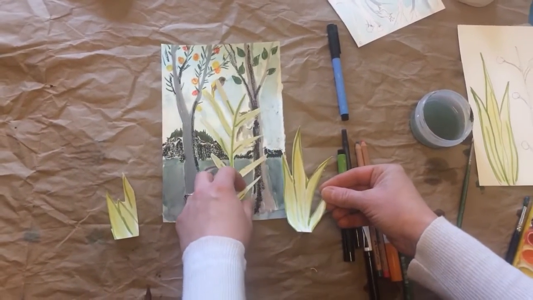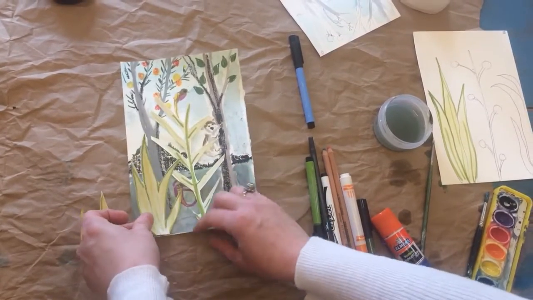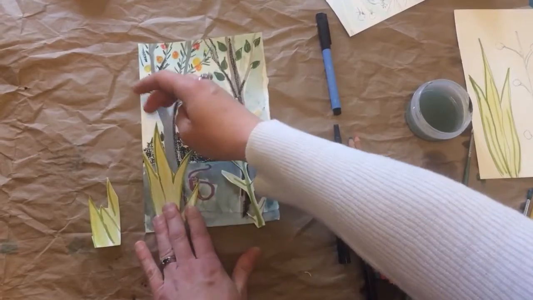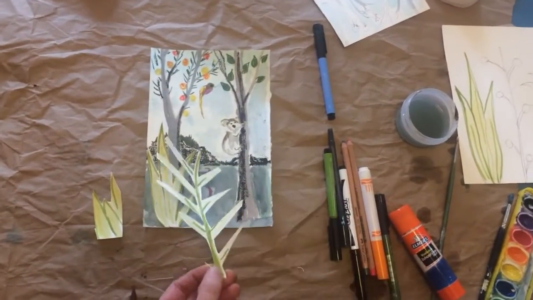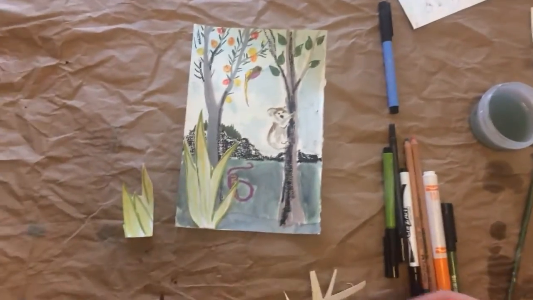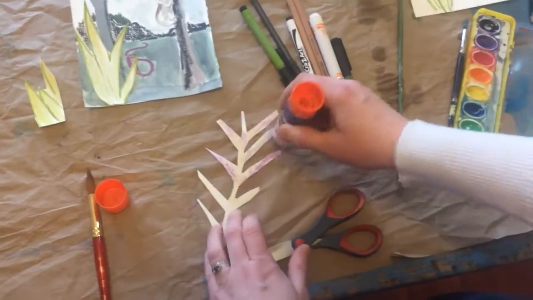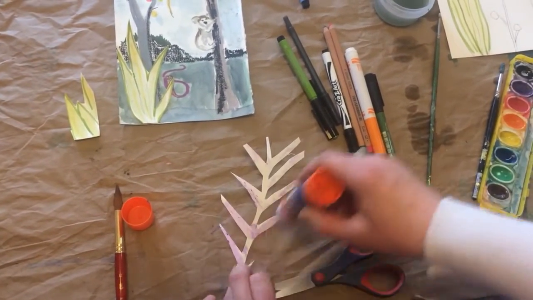I kind of wanted my koala bear to sort of hide back there. And I wanted my snake to kind of be partially hidden too. And it's okay if some of your leaves curl up a little bit. That actually can make it kind of fun and interesting. And make sure to be careful if you've cut something out really delicate that you go from the inside out.